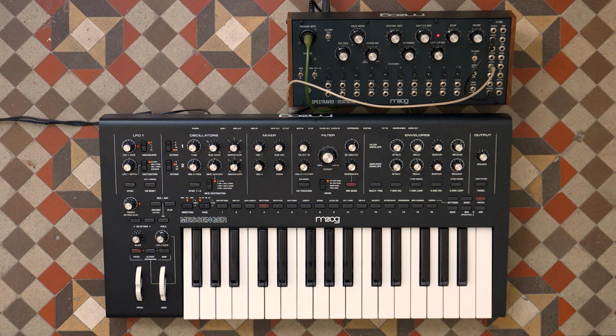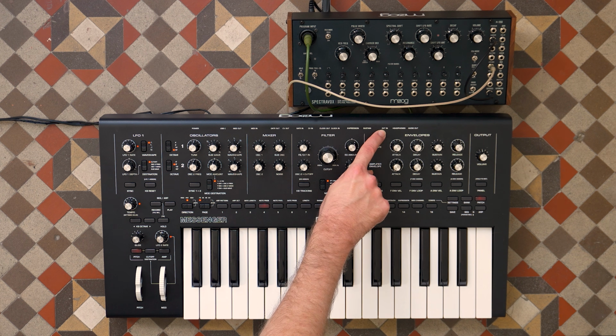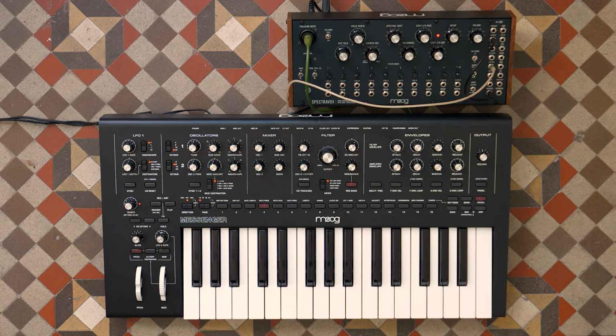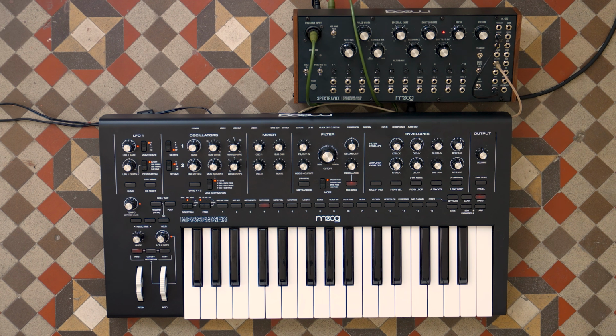We can do the same thing on Messenger by patching its headphone output to the external input, but why don't we insert Spectravox into that feedback loop? Now we've tangled things up quite a bit. The only change we made was to patch the Messenger headphone output to the program input of Spectravox, and then take the rear output of Spectravox and patch that to the Messenger external input. And now we're listening to Messenger's main audio output rather than Spectravox's output, because Spectravox is in our feedback path.